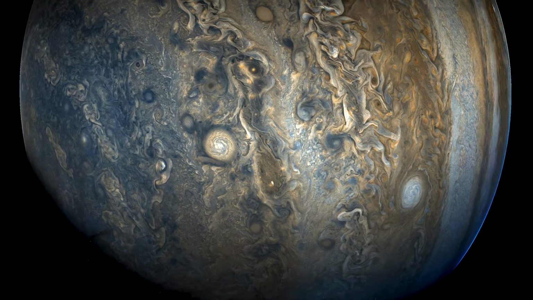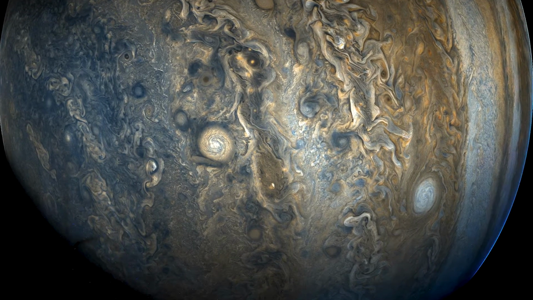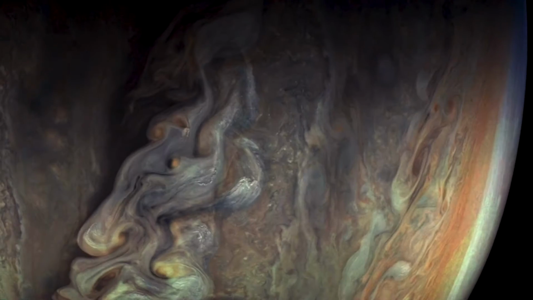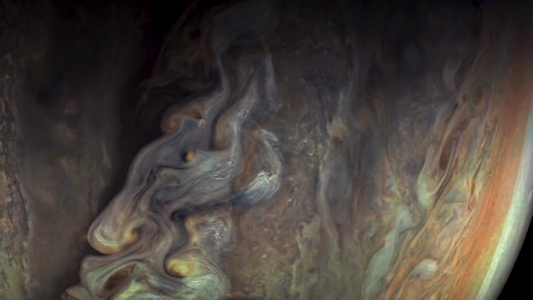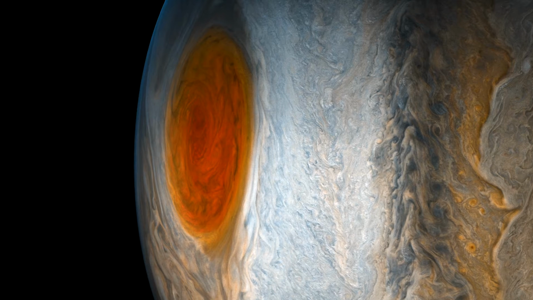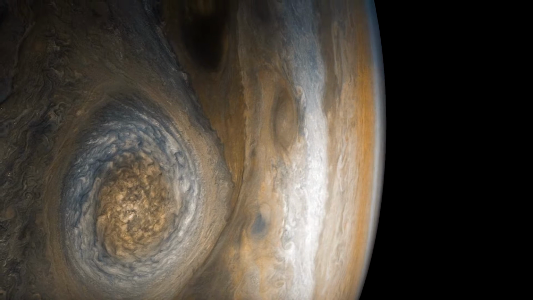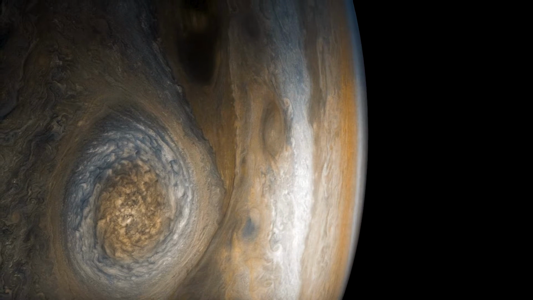So when we look at Jupiter, we see a lot of structure that looks very similar to the Earth. We can see storms, we see cyclones, we see anticyclones, and these sorts of storms and weather systems that we see on Earth are very similar and they're happening on Jupiter.